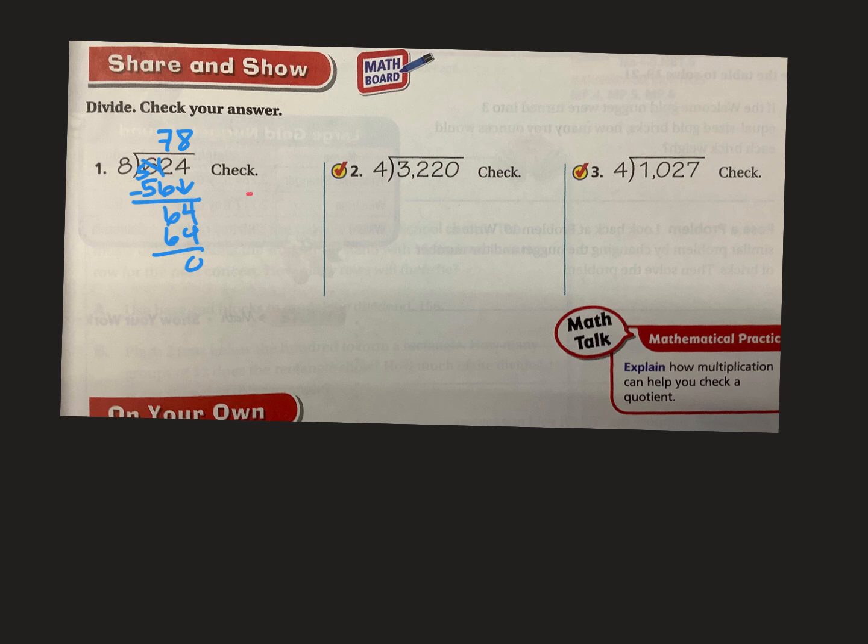We should. 78 times 8. 8 times 8 is 64. 8 times 7 is 56. Add 6 more, 62. And we did get 624. It all checks out. You can pause this one if you want to. I'm going to go on to this one.